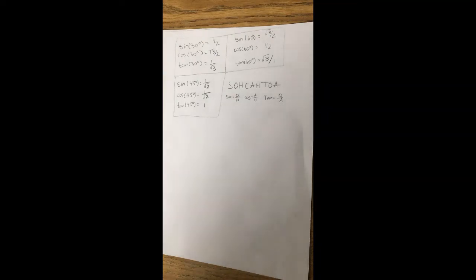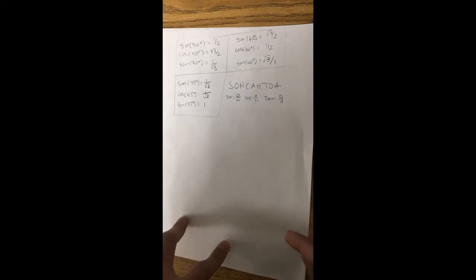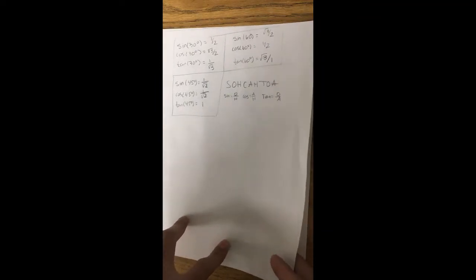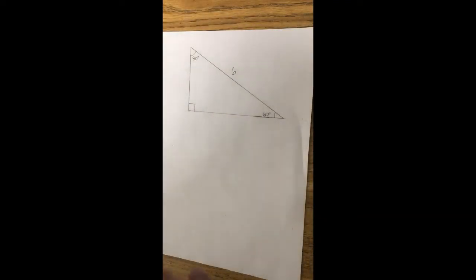Hello class, so here are all the sine, cosine, and tangent angles you need to know to finish up the worksheet today. 30, 60, and 45 degrees, and also remember SOHCAHTOA to help you organize your thoughts when you're working with triangles. Alright, so if necessary, pause the video, copy these down, and then move on to the next part of this worksheet. Now behind this is an example problem I'm going to do.